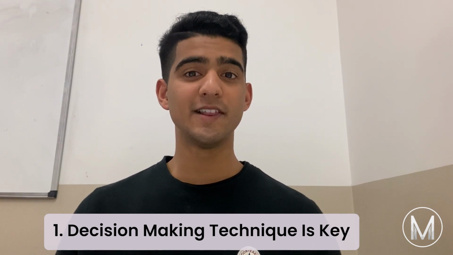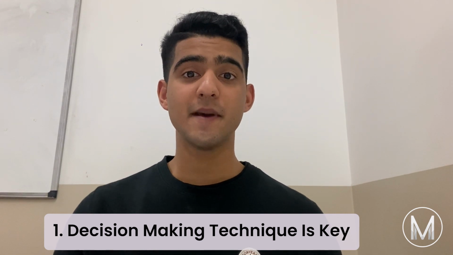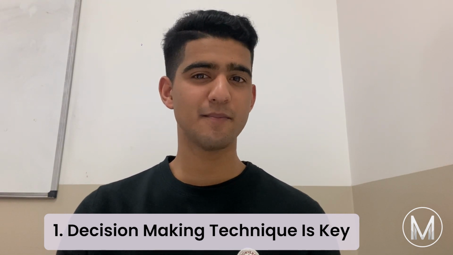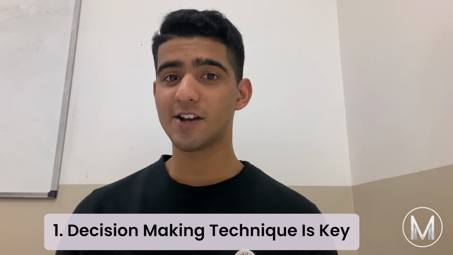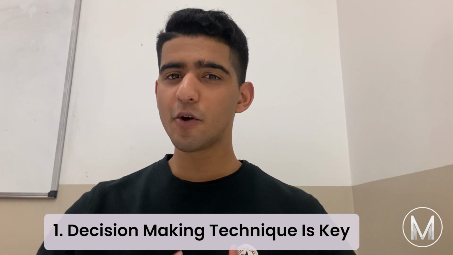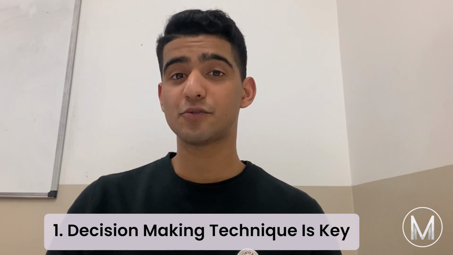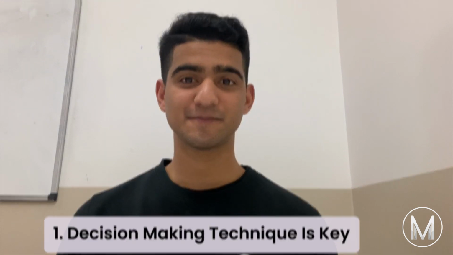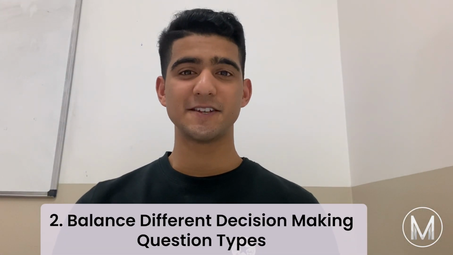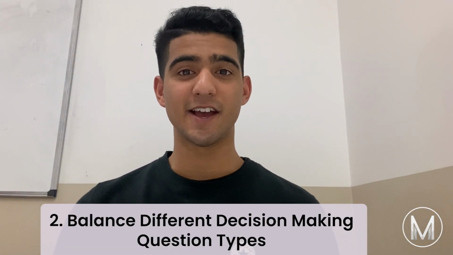This section is not like quantitative reasoning, where it can be managed with strong, basic mathematical ability. While some students can manage without spending time learning theory, if you don't know what you're doing in this section, it could be incredibly challenging. So good technique can make all the difference. Tip number 2 is to balance different decision-making question types.